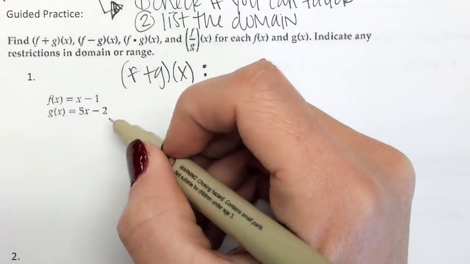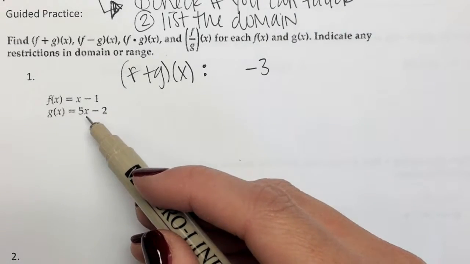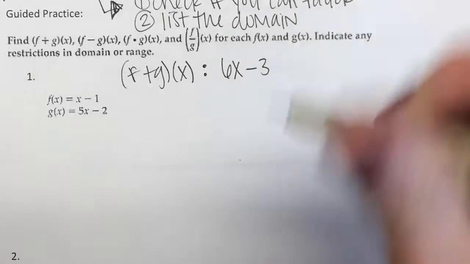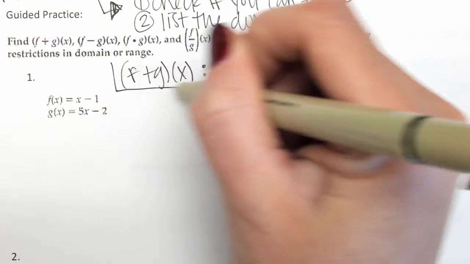So we've combined these. Aren't these like terms as well? When we combine them, we'll get what? Very good. So f plus g of x is 6x minus 3. That's all. You just combine those like terms.